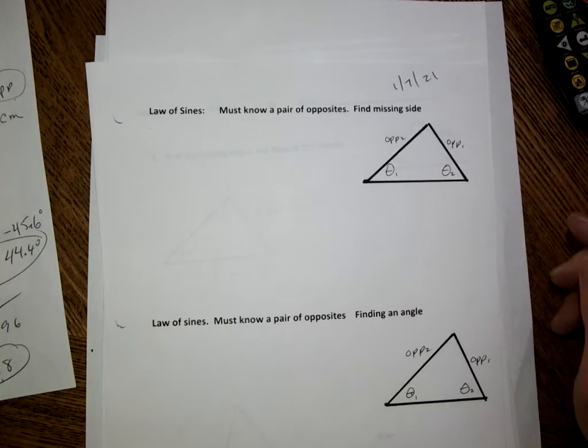1/7/2021. Hopefully, 21 is going to be a better year. I'm sure hoping so. So here we go.